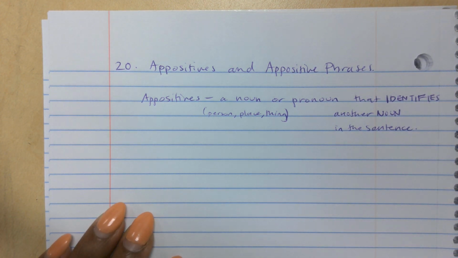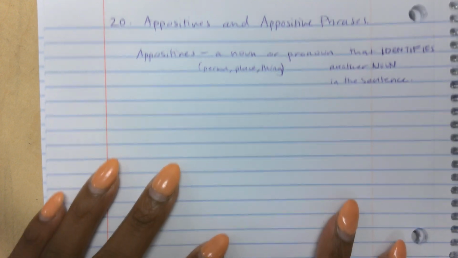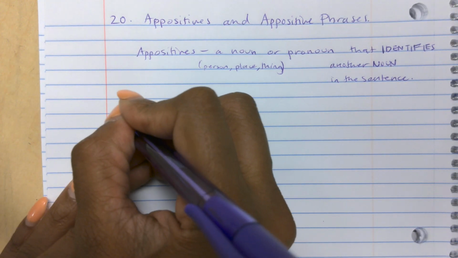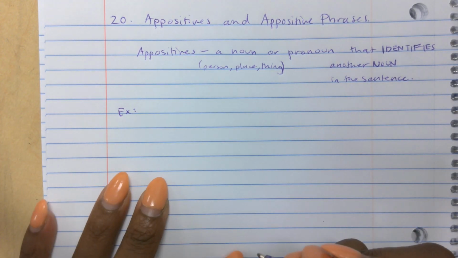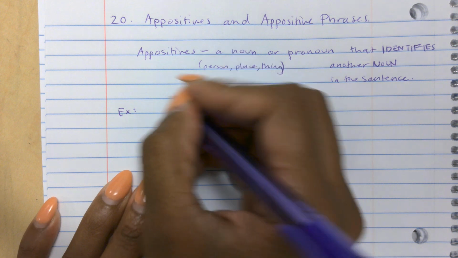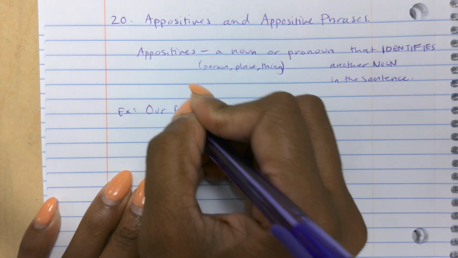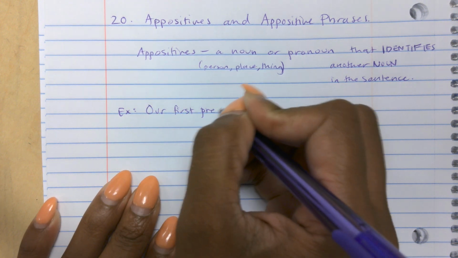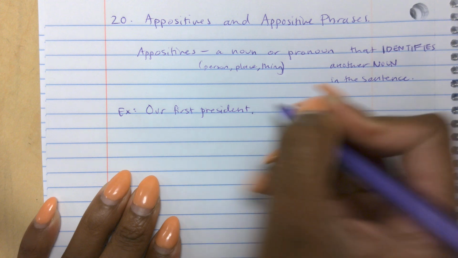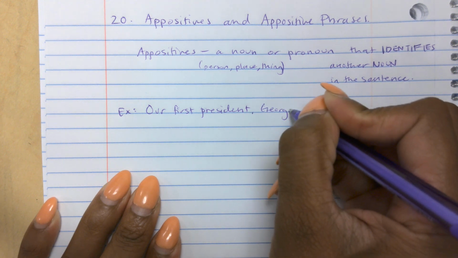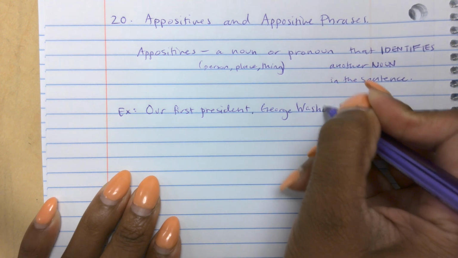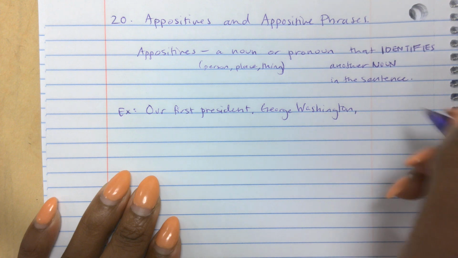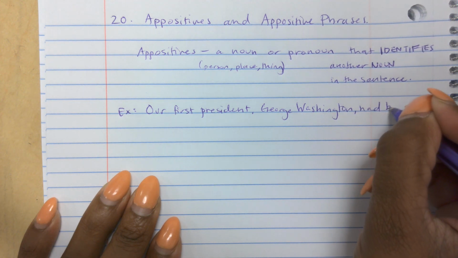Okay, let's go ahead and look at an example. Let's take the sentence, our first president, George Washington, had been a military commander.